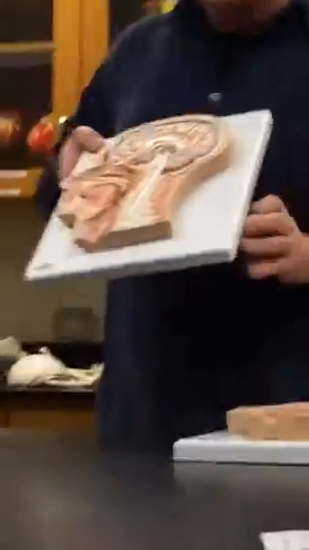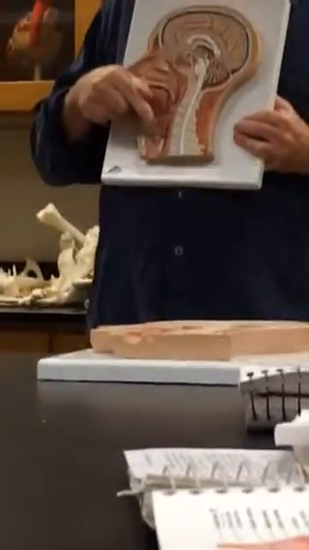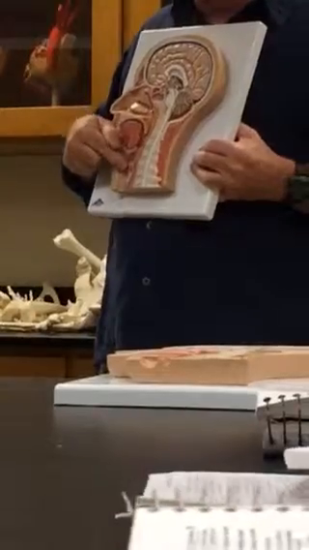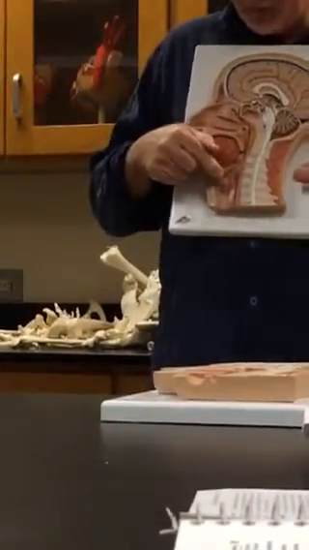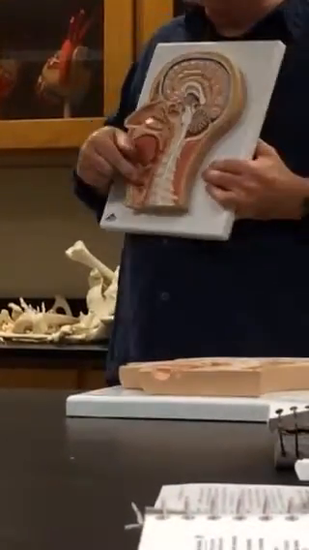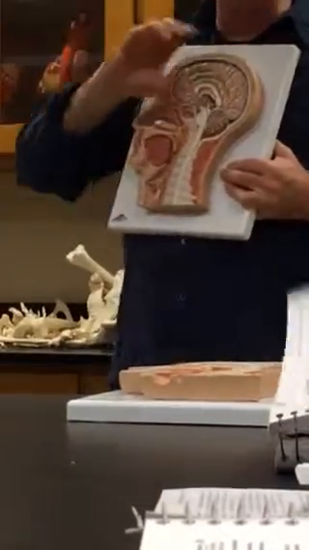Or so the story goes. Okay. There are a couple folds of the lining of the larynx that make up the vocal cords. And the vocal cords vibrate when you exhale. And when something vibrates, it makes a sound.